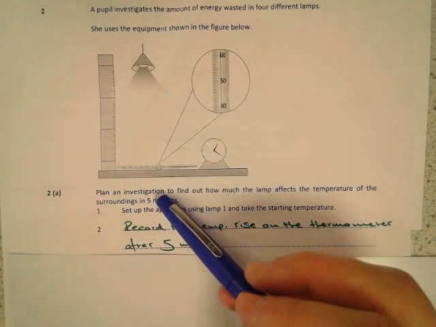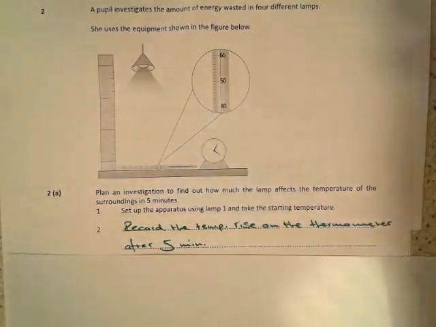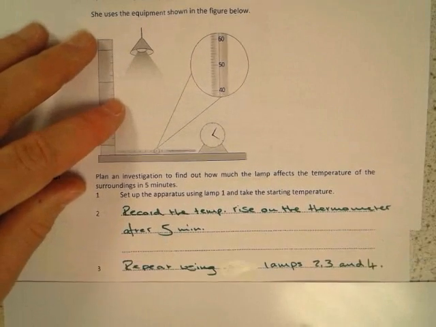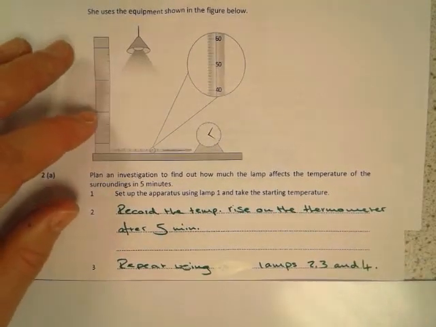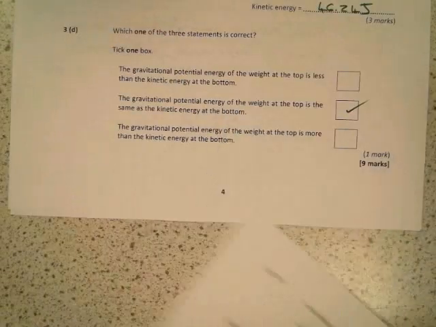So if you've read the question carefully, you'll see that it wants you to do it for 5 minutes, okay, and you'd measure the temperature rise and record that. The next step would be to repeat using lamps 2, 3 and 4, right? So the idea here is you're changing the lamp to work out which lamp has the greatest effect on the temperature of the surroundings. So you want to test each lamp with the same conditions to find out what the temperature rises are.